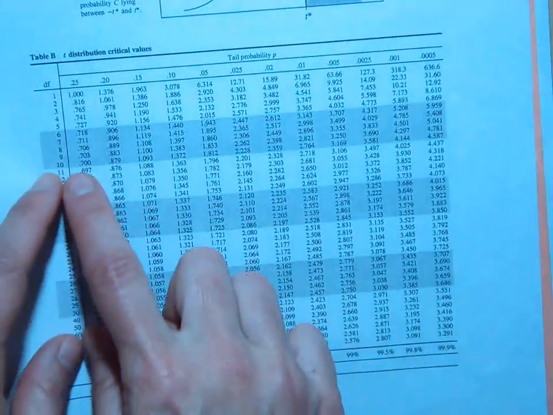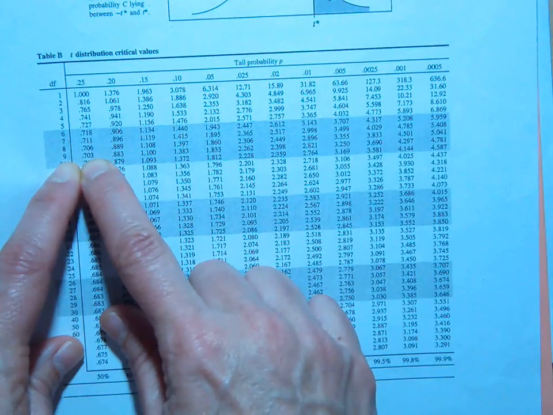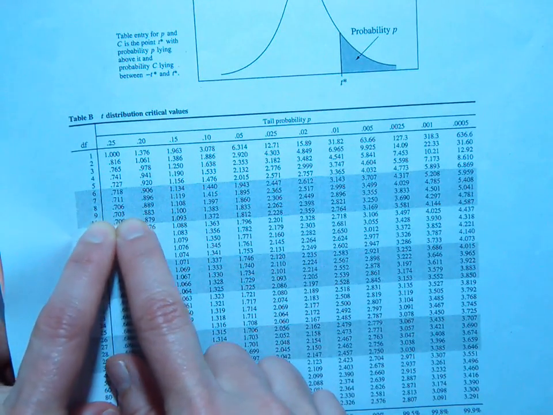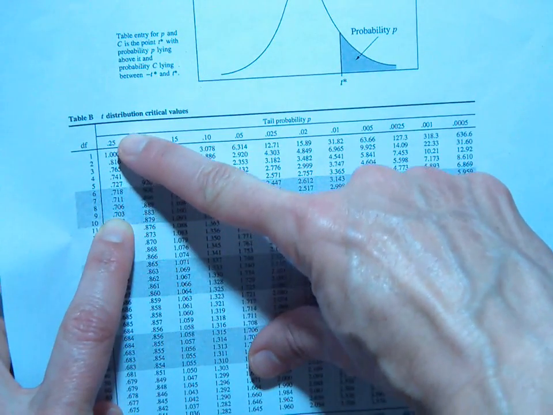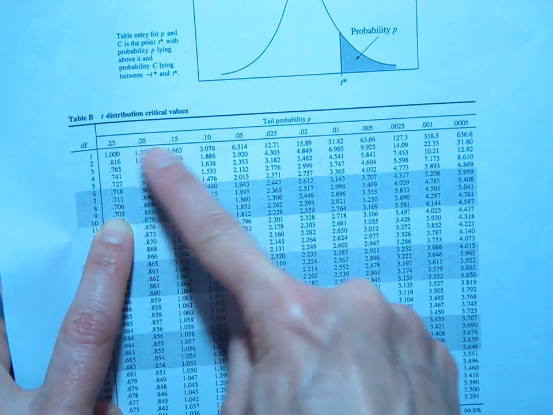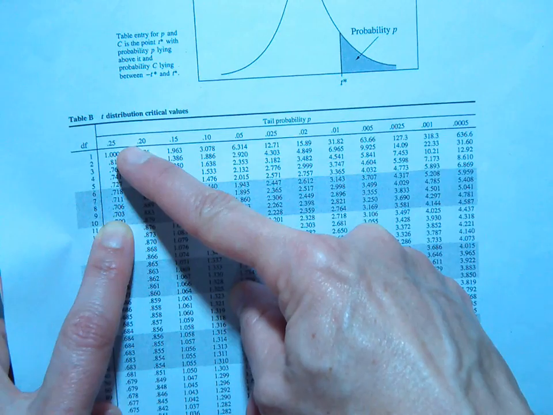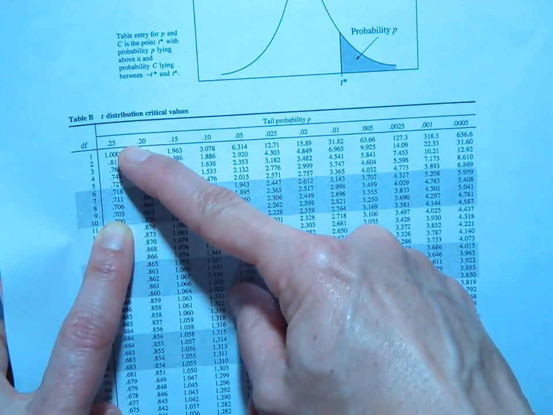Degrees of freedom 9 is there, but the smallest value here is 0.703. So we just know that it's bigger than 0.25. As you go to the left, these are getting bigger, but we can't conclude anything else except that it's greater than 0.25 by using this table.